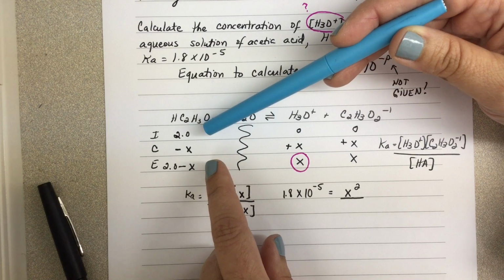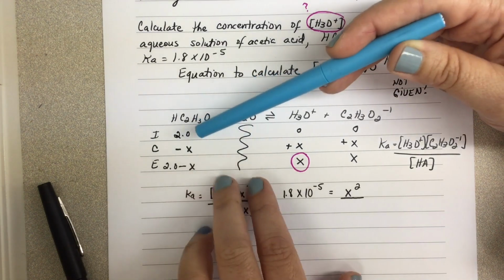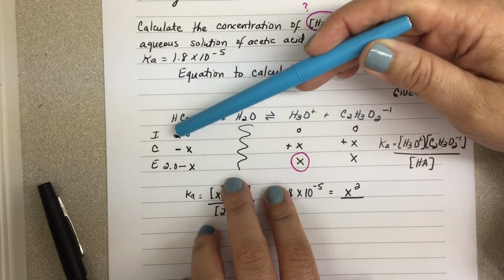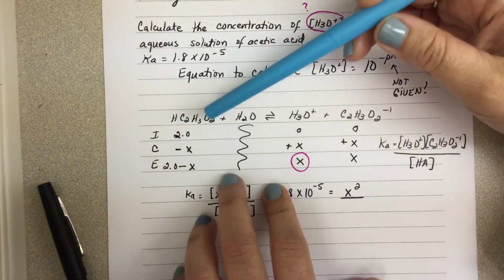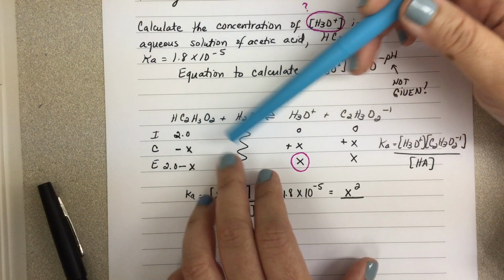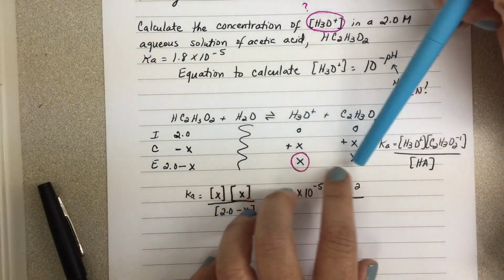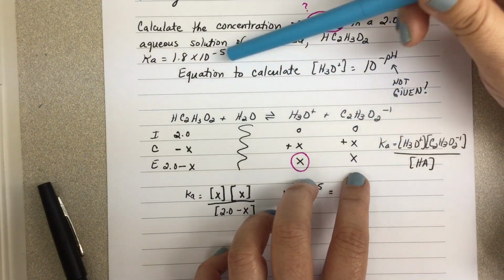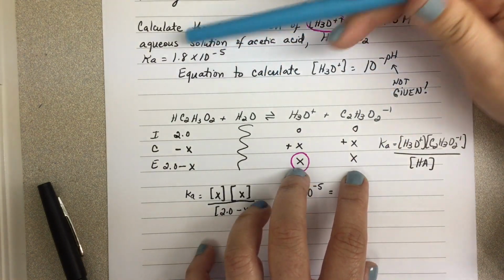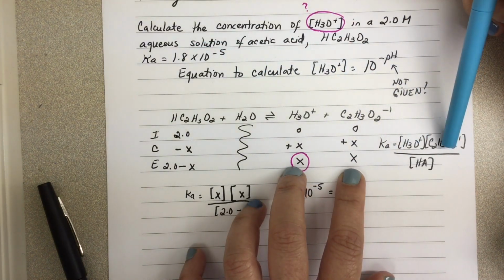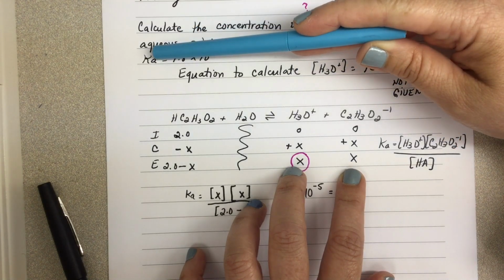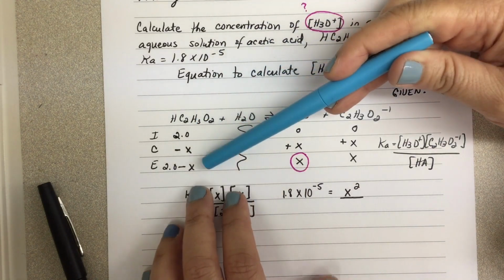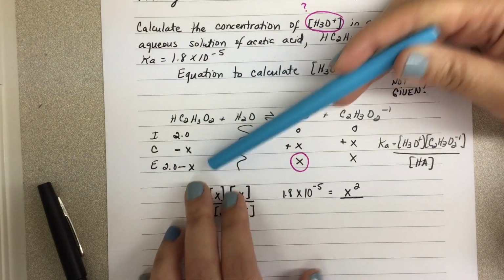And that's true because you have a small dissociation. So of your initial 2 molar acetic acid, just a minimum amount is actually being converted to the ions. And you can predict that based on your number here. The smaller the Ka, the smaller the amount of ions, and the more of your acid you still have in solution at equilibrium.